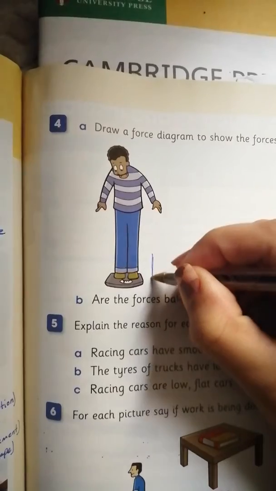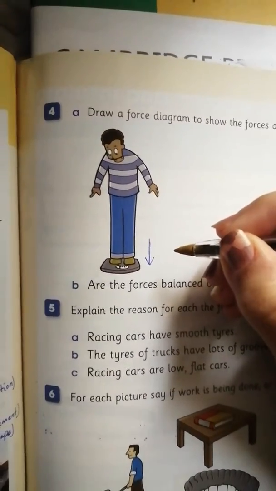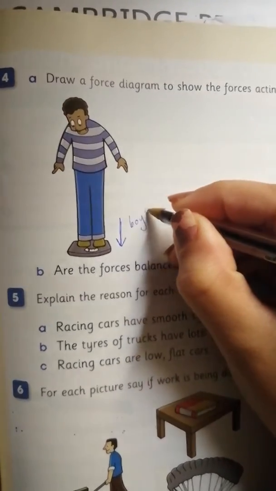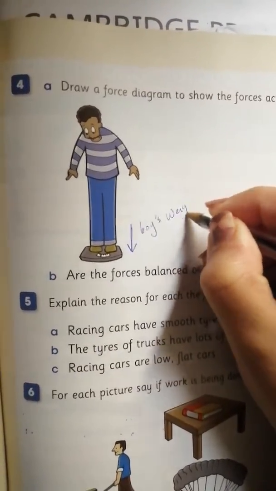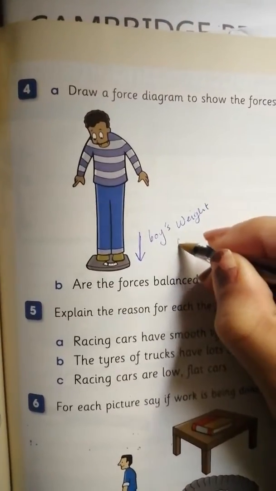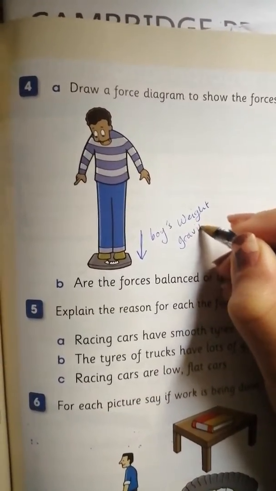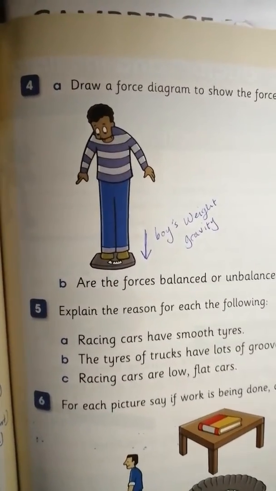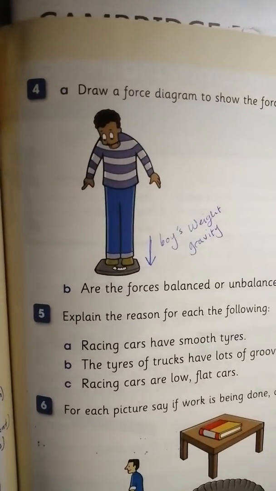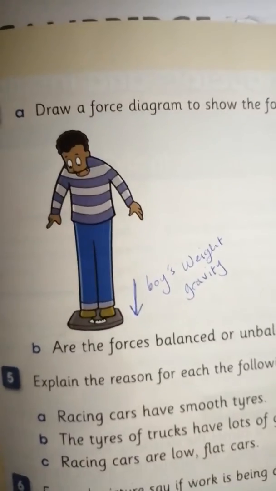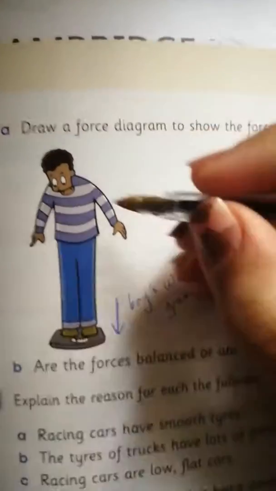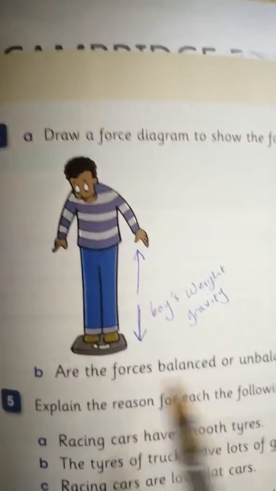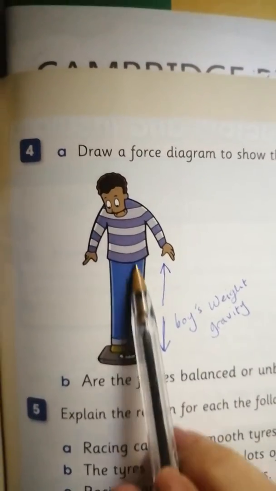Good. Gravity is pulling the boy down, which is the boy's weight, or we can call it gravity. Now there's another force acting on this boy. This force is in the opposite direction. It's the force of the scale keeping the boy up.